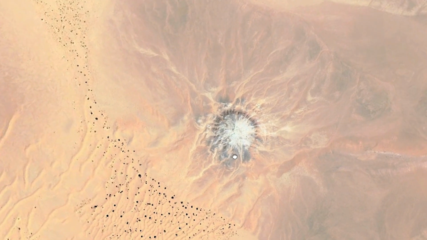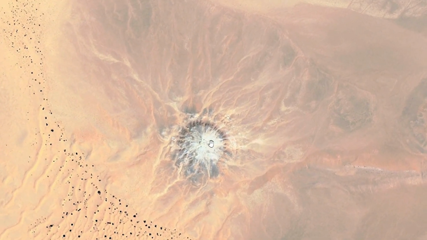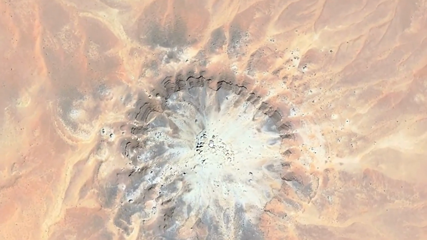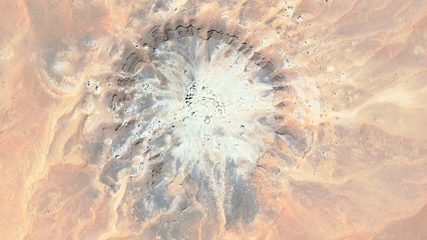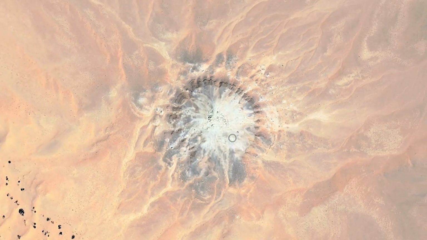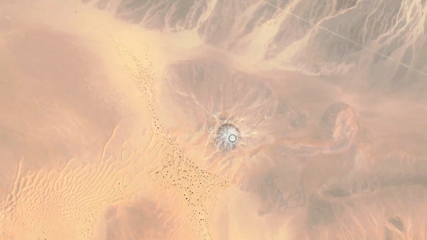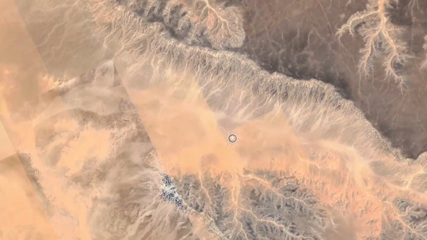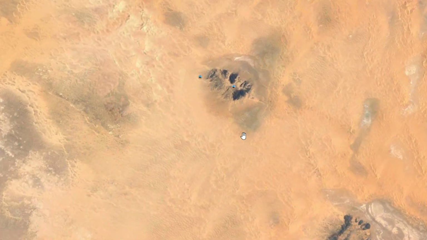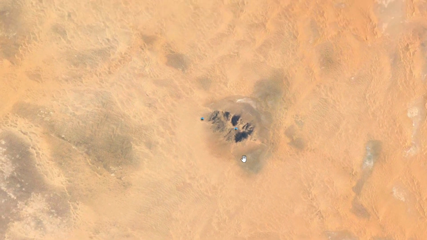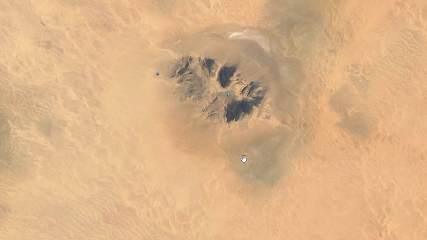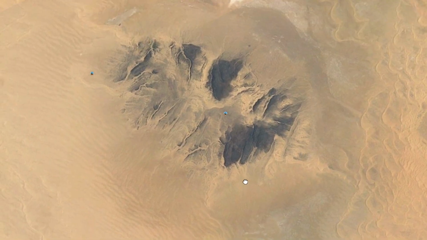Now we're going to go down and we're going to look at another spot. Looks like it might have been an active volcano at some point. It might have shifted over to trying to form like the Richat structure, but just didn't have enough water to get it done. So it's much smaller. Here's another spot where there's a heavy deposit of something dark, probably a volcano.